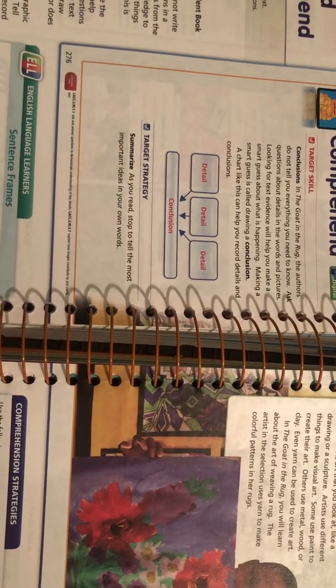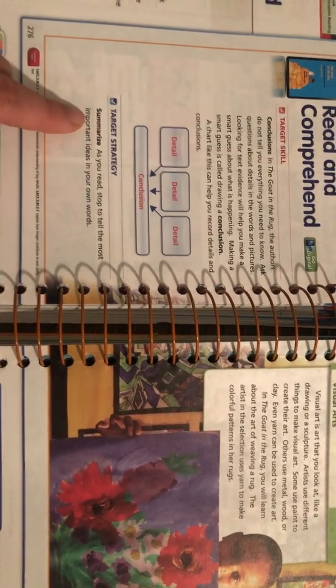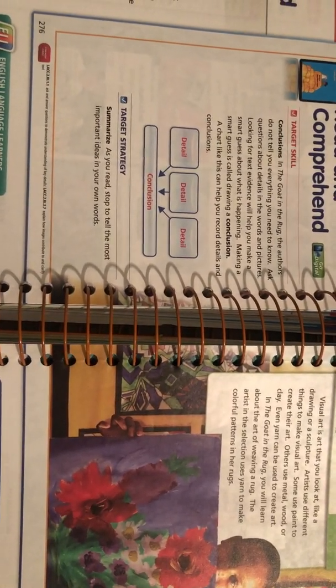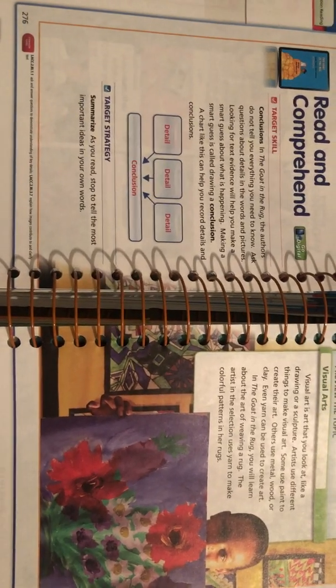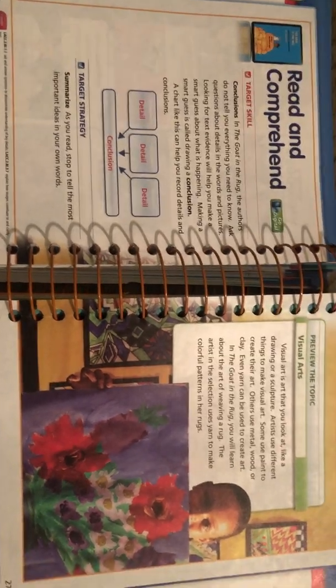And charts like this can help us. This is an important thing to learn how to do, is to draw conclusions from our reading, because the author doesn't always say everything so plainly. And then summarizing is when you tell the most important parts, but you don't tell everything that happened, and you use your own words. So that's also something I would like you guys to practice when talking about this story afterward.